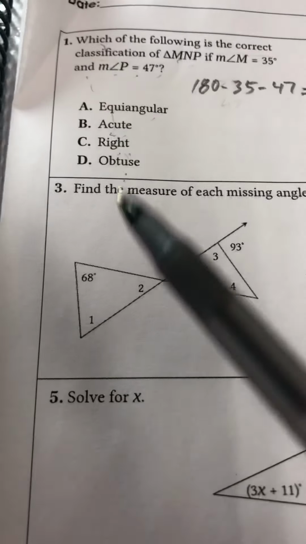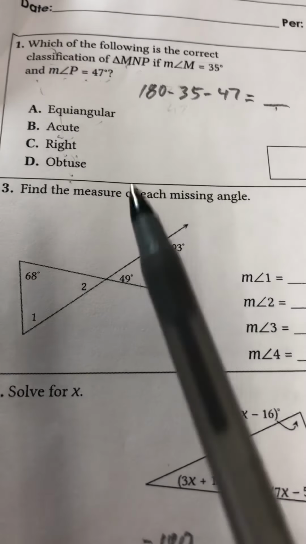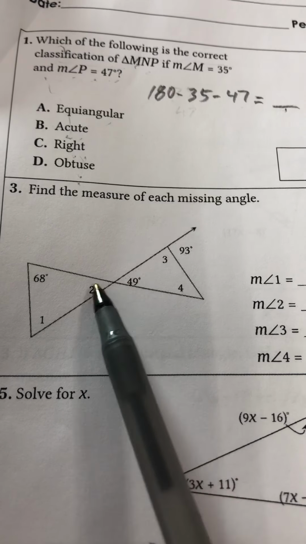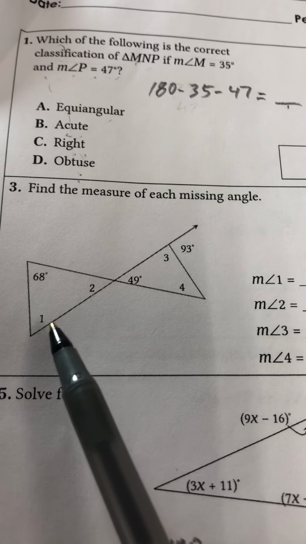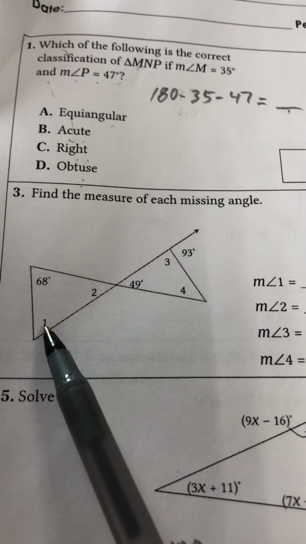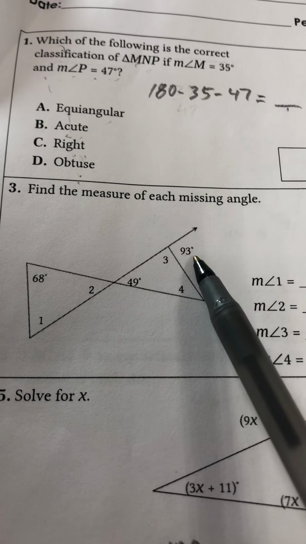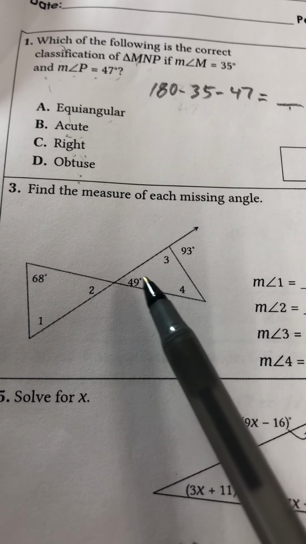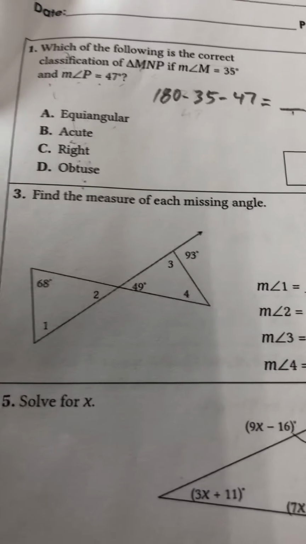Number three. Find the measure of each missing angle. So one thing you should know is that 2 is going to equal this because of vertical angles. And then once you figure out what 2 is, you could take 180 minus the 68 and minus whatever 2 is to figure out what 1 is. To figure out what 3 is, you take 180 minus 93. And then you're going to take 180 minus the 49 minus whatever 3 is to get 4. Okay?